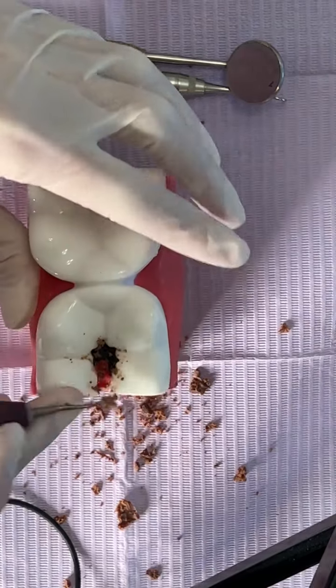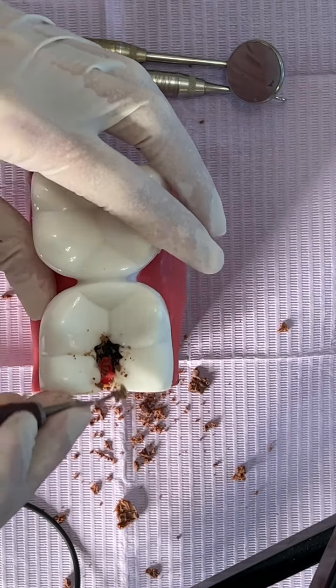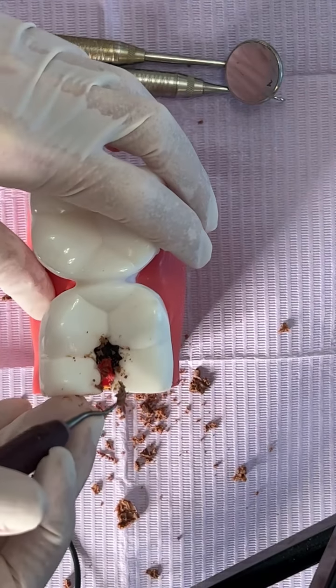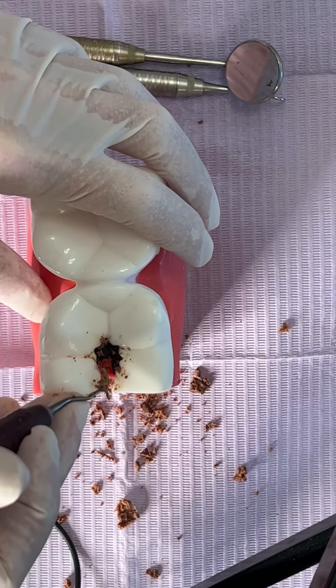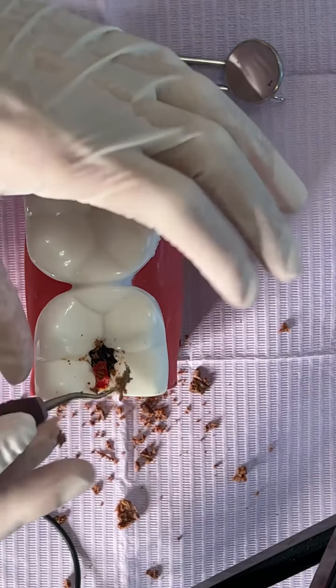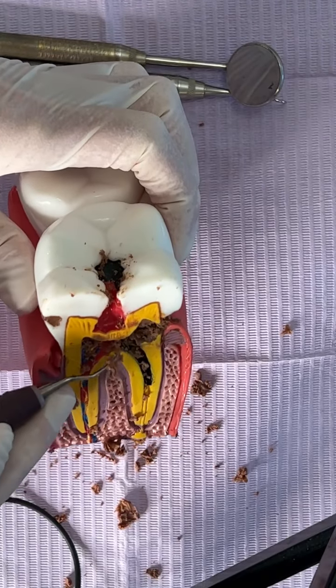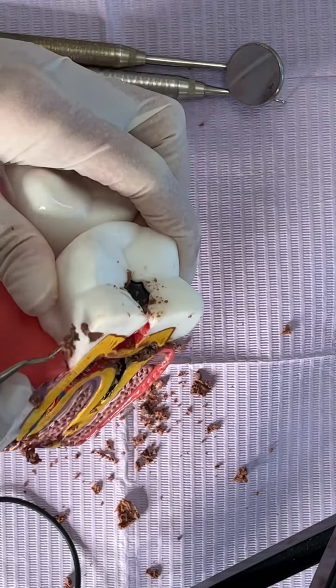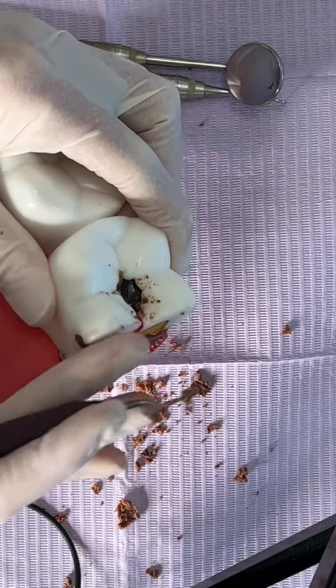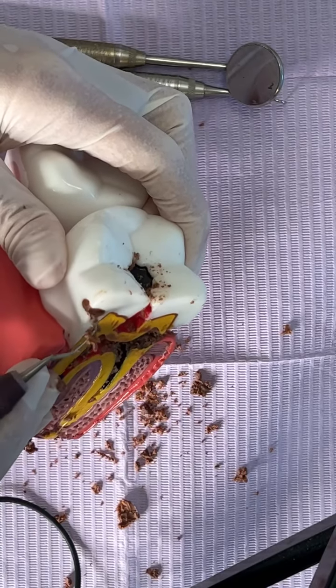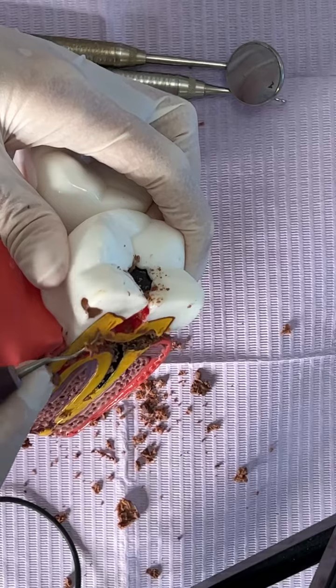Now, this one is questionable. We will fix it, but it might require further treatment later on because it is too close to the nerve area. Now, this one here is a flossing cavity on the side of a tooth. It is not as big.